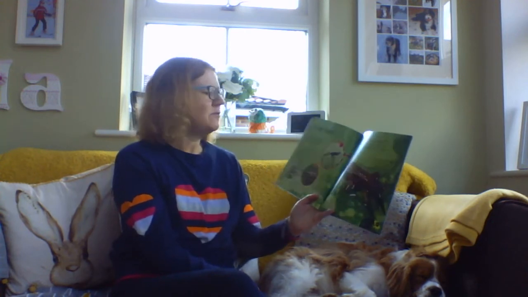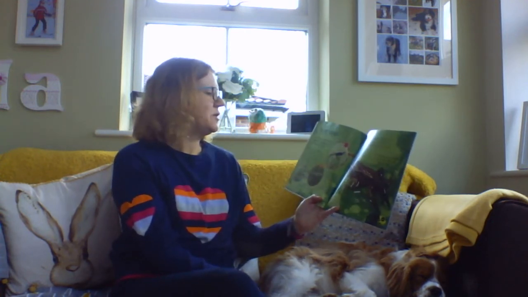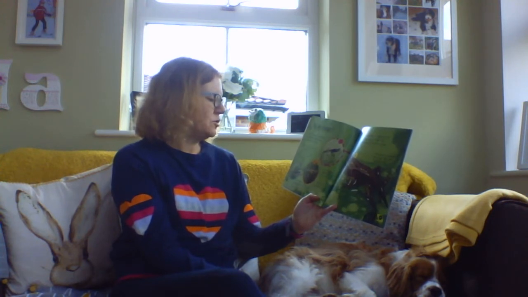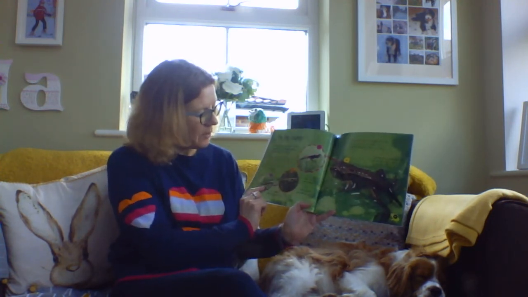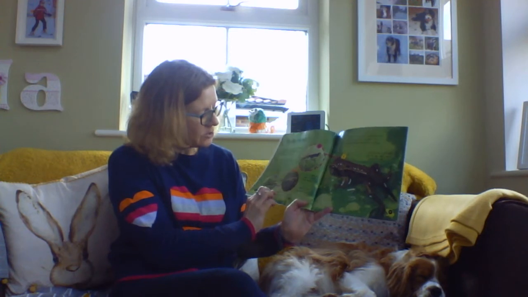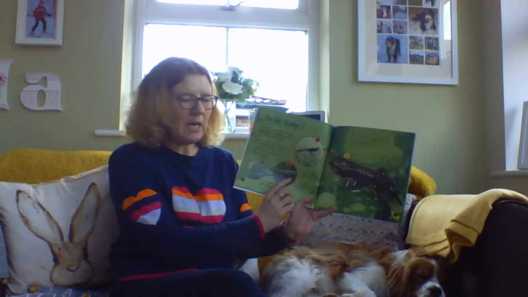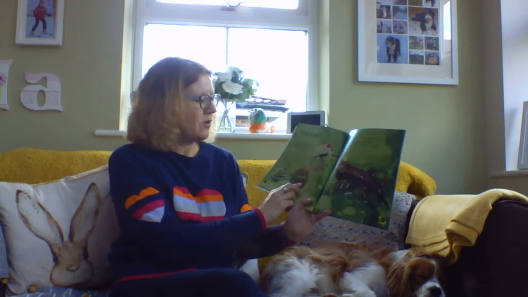The big change. When they're about 7 weeks old, tadpoles begin to change into frogs. First, they grow back legs. A few weeks later, their gills disappear. Then they swim to the surface of the water to breathe air. So here's the tadpole, and the tadpole's back legs grow first. Then its front legs begin to grow.